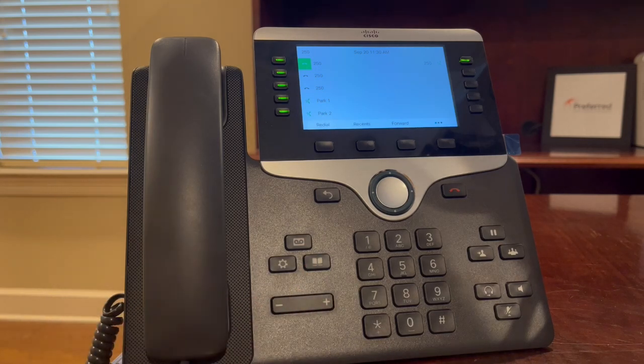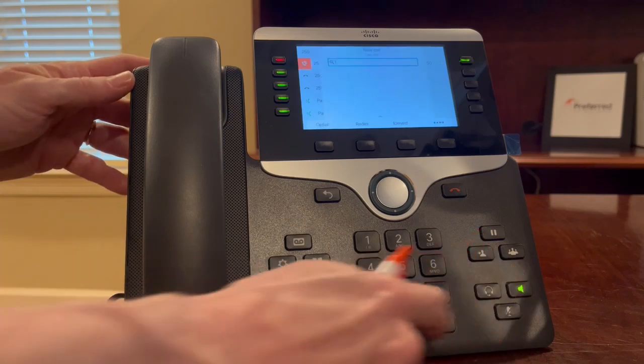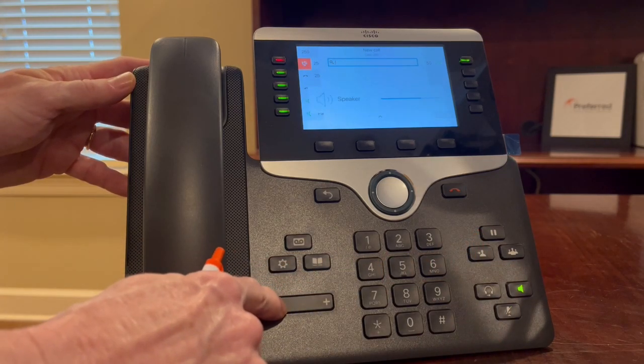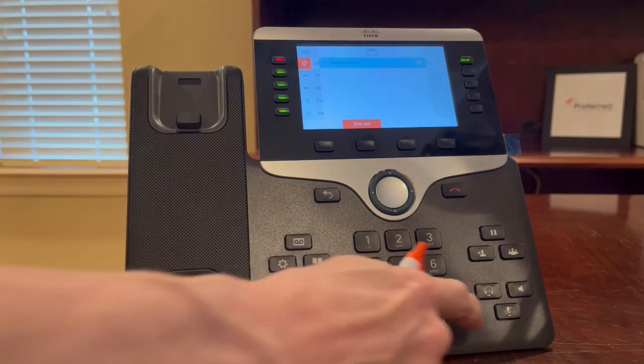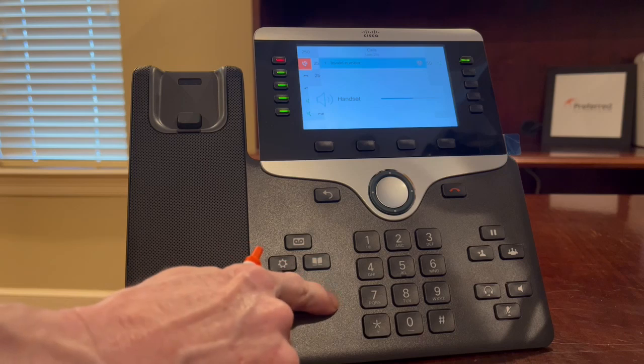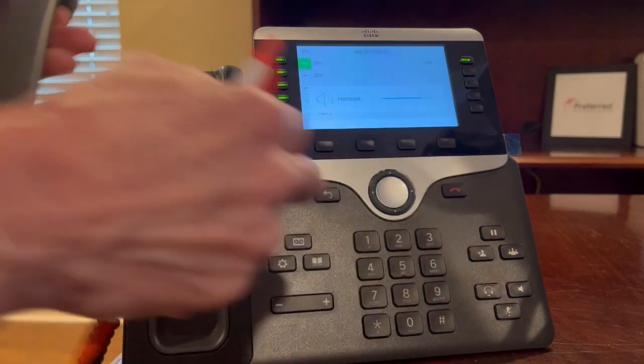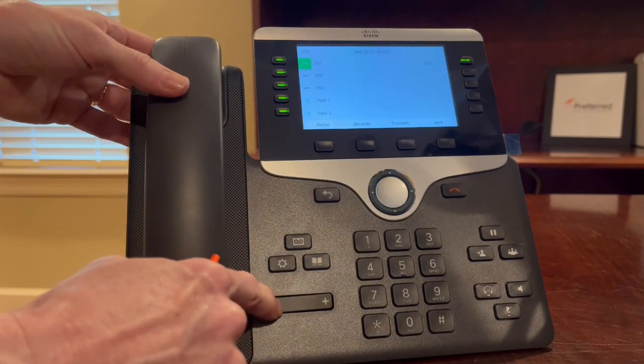The volume controls have three functions. When you're on an active speaker call, they will adjust the speakerphone volume. When you're on the handset, they will adjust the handset volume. And when your phone is idle, they will adjust the ring volume.